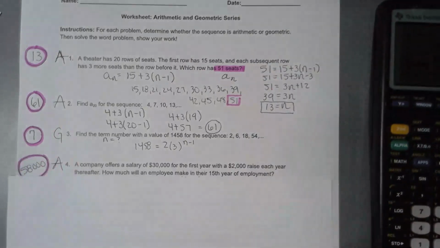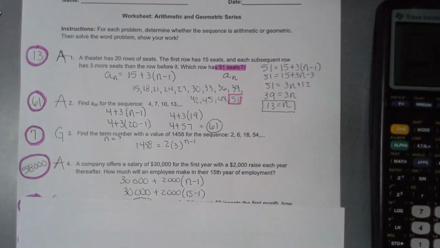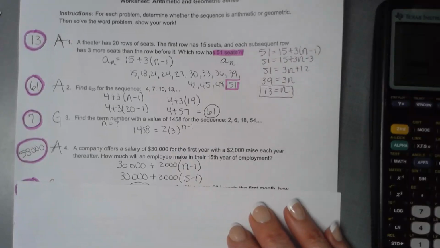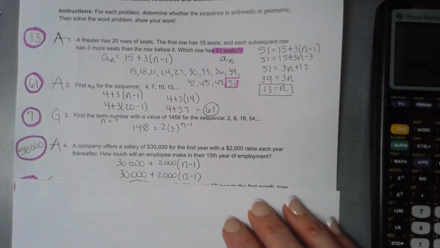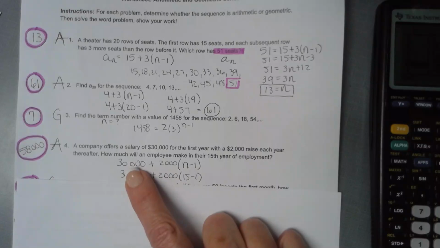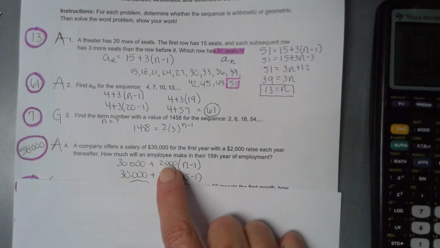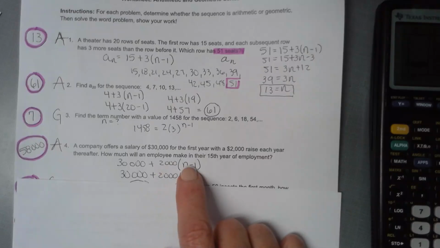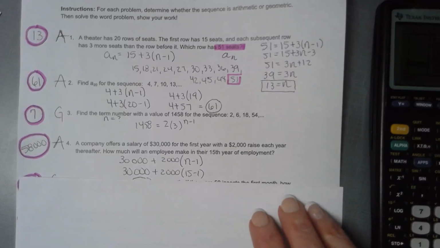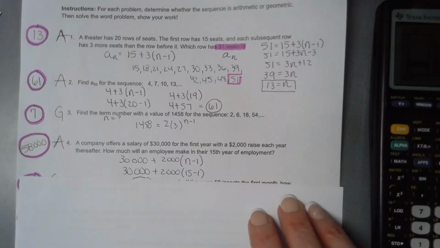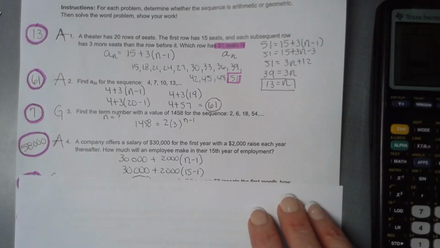Okay. Arithmetic. It's just a straight plug-in, y'all. Just a straight plug-in. First term is 30,000. We're adding 2,000 each year. How much would their salary be in the 15th year? You just put a 15 right there, pop that in your calculator. On the 15th year, their salary would be $58,000. It's just a straight plug-in.